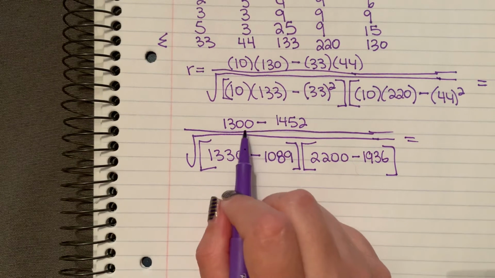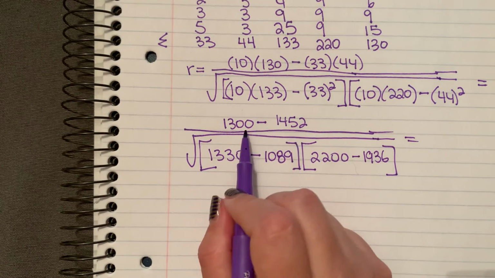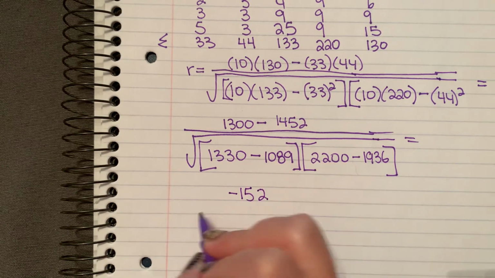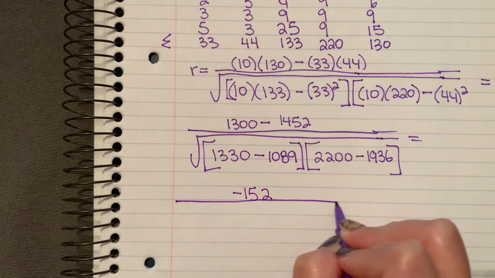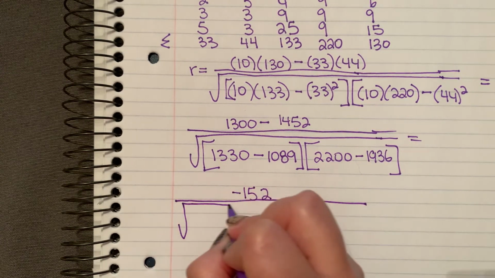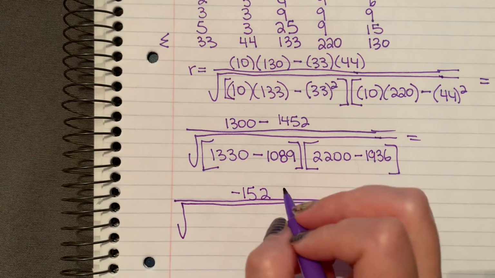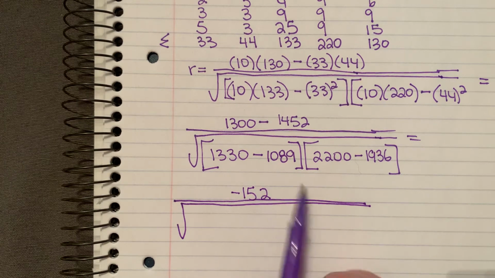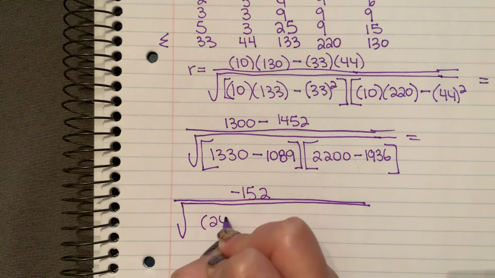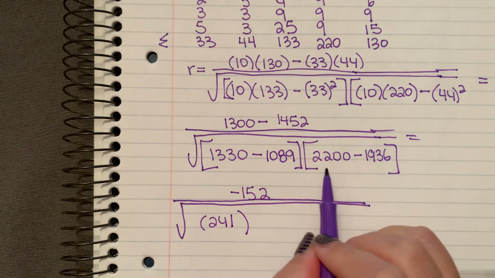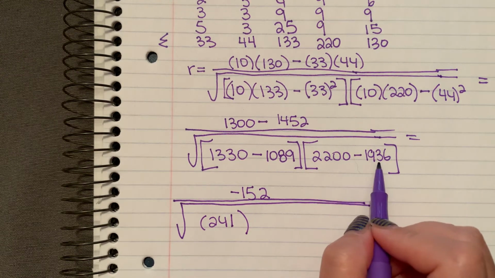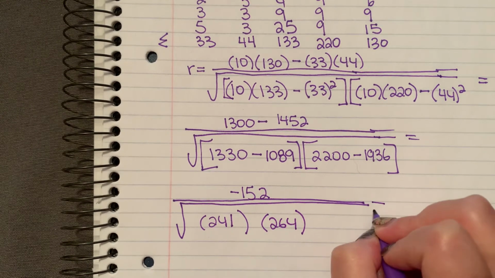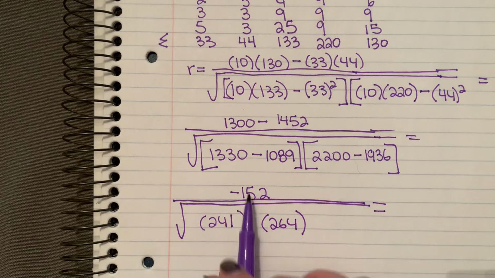So when we subtract 1452 by 1300, we're going to get a negative value of 152. So that's already an indication that we're going to get a negative correlation, by the way. When your numerator is negative, you know it's going to be negative. So when we take 1330 and subtract 1089, we're going to get 241. And when we take 2200 and take away 1936, we get 264. And so all that's left is to multiply these and then take the square root and divide.